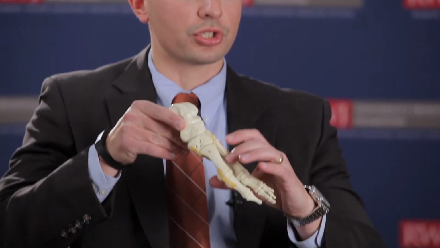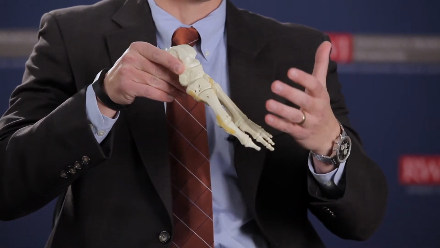Bunions are not hereditary. It is the foot type that is hereditary. People will develop certain foot types where they have a lot of mobility in their feet, or laxity, and that predisposes them to develop bunions. What that means is that their joints, especially in their foot, will be very lax or loose, meaning that there's a lot of play and a lot of motion in that joint. When that occurs, it allows for a lot of external forces to play on that joint and create a bunion.